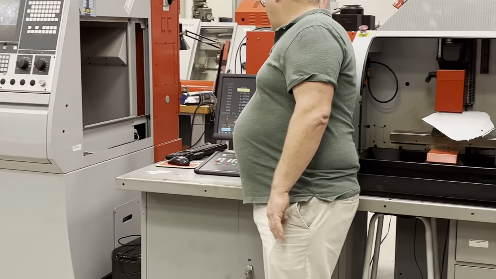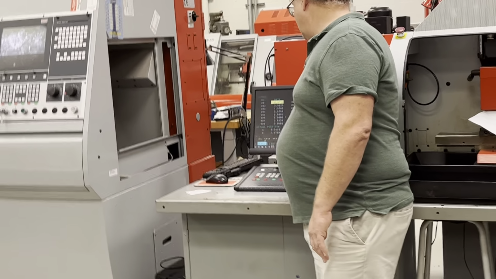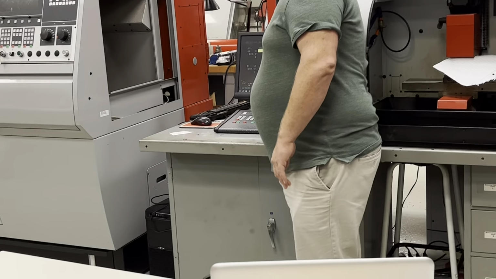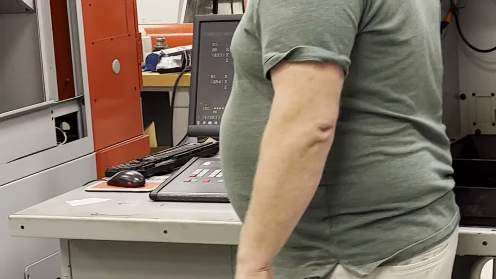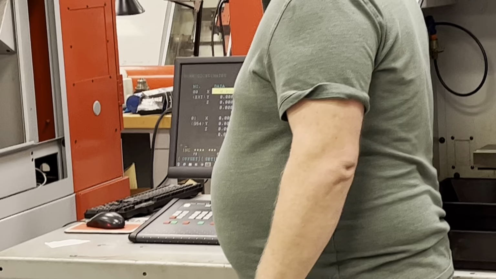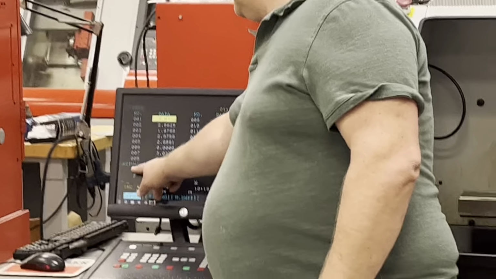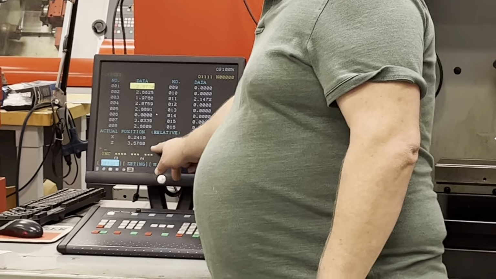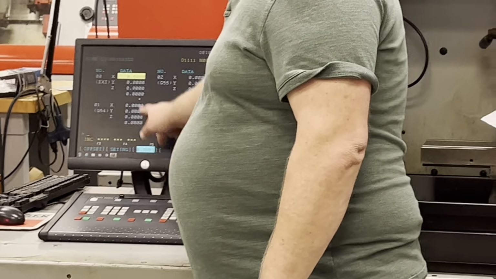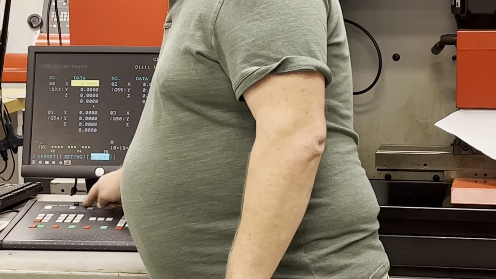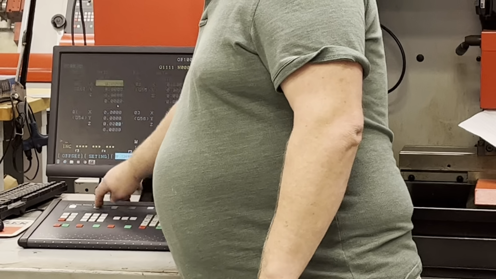So that number right there, I'm writing it down. I'm going back into my work shift and I'm going to put that number right there in the Z here. In our offset soft key, this number right here, this actual position relative, is going to go into my work shift for my G54. And we will see kind of what happens here.